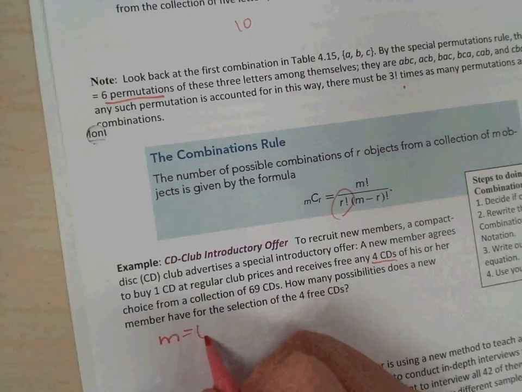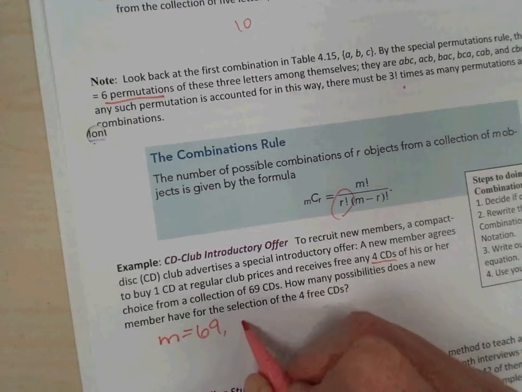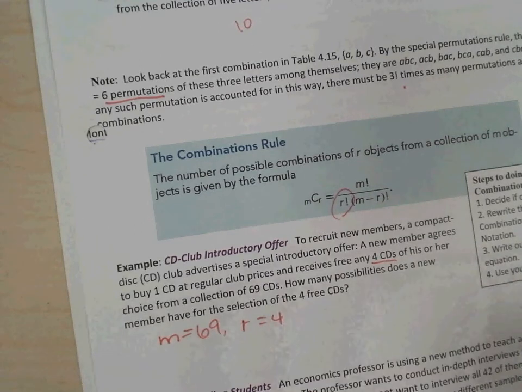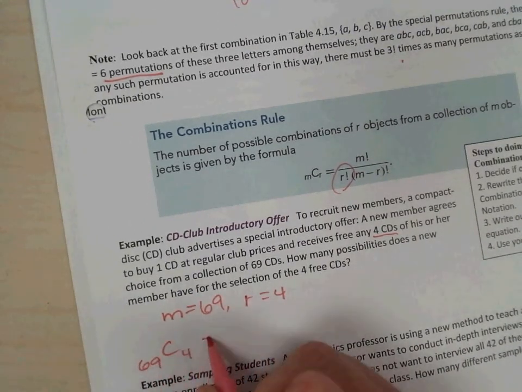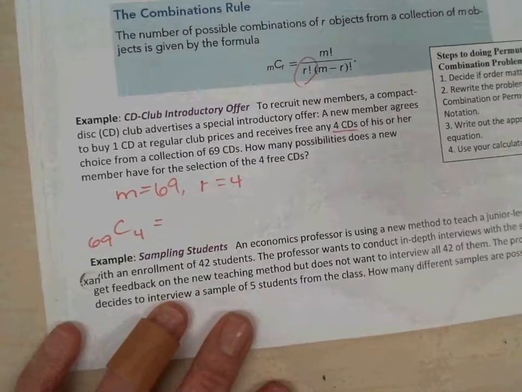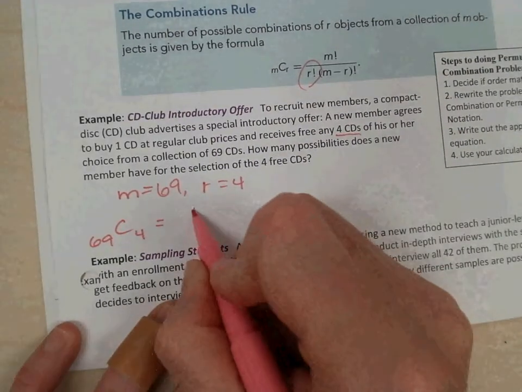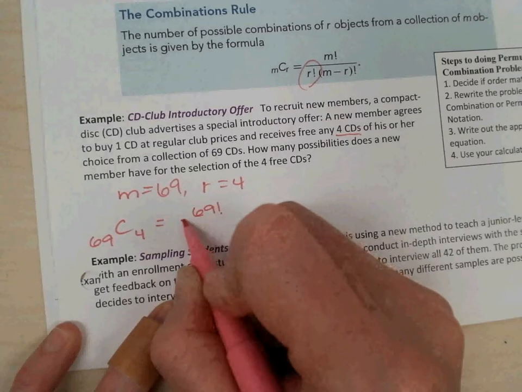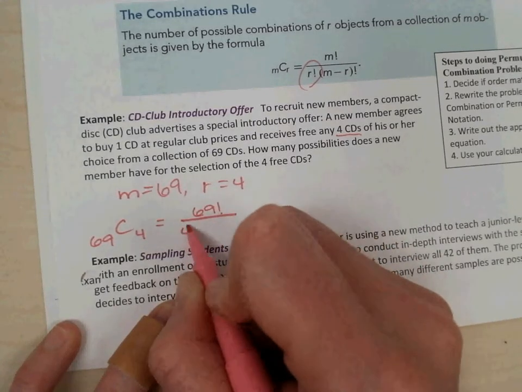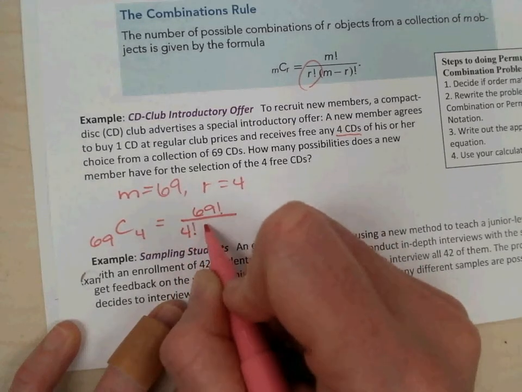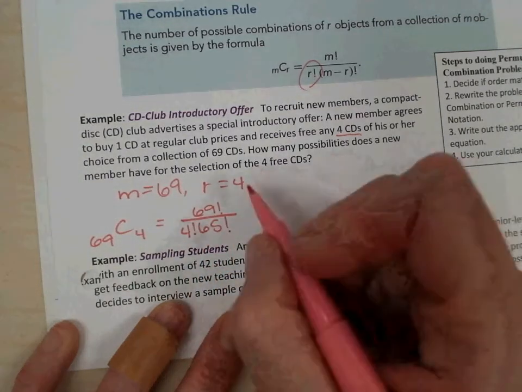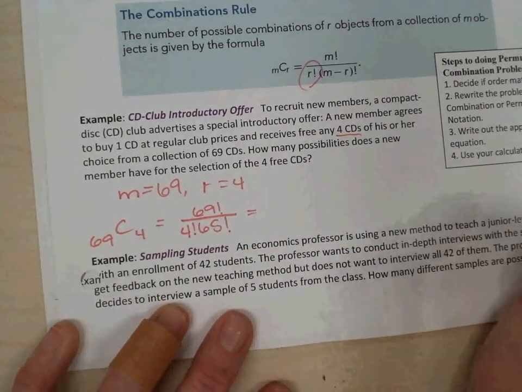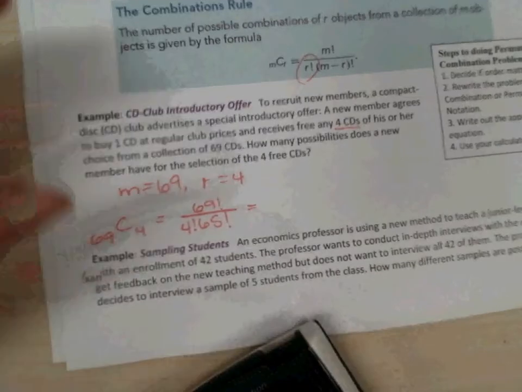So here it is. In this case, M is 69 options for CDs, R is 4, and we're doing 69 choose 4. So that would just be 69 factorial over 4 factorial, and then 69 minus 4, which is 65 factorial.